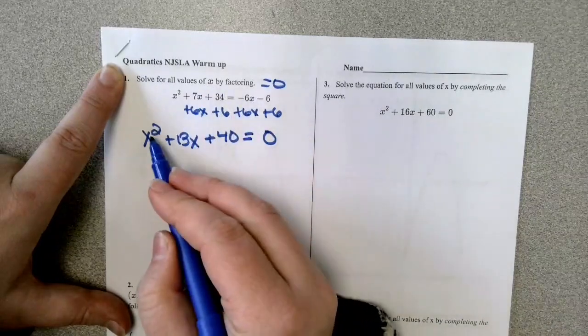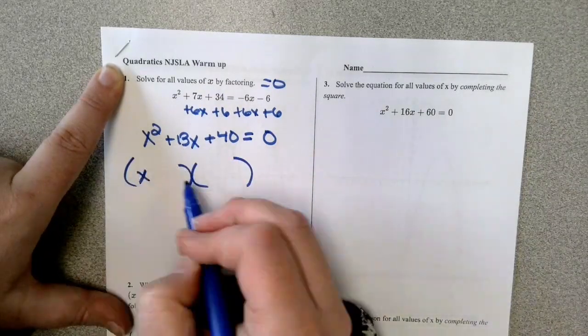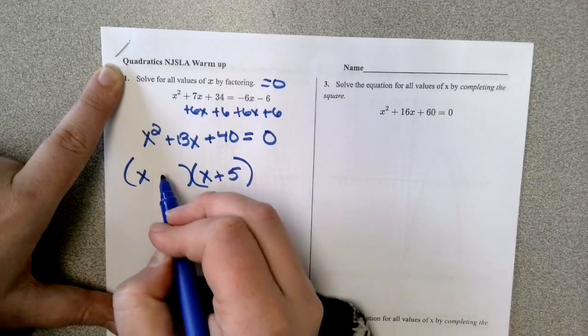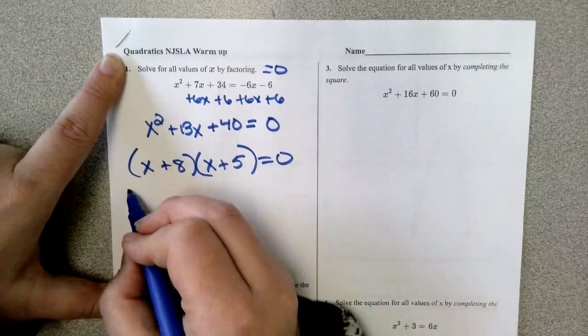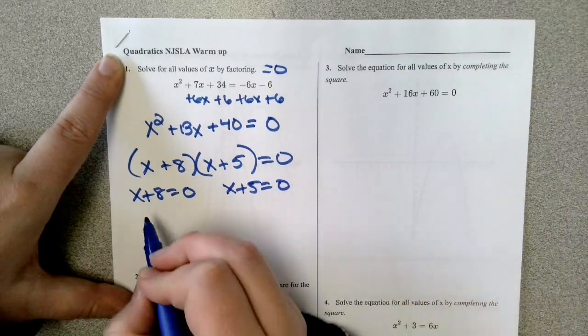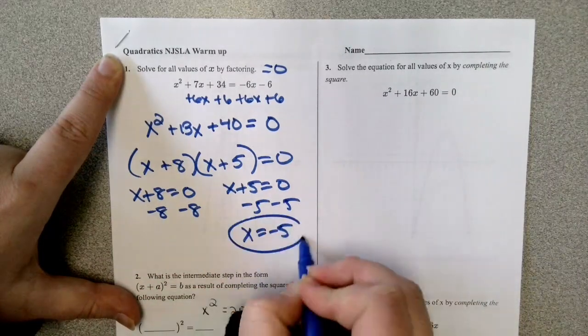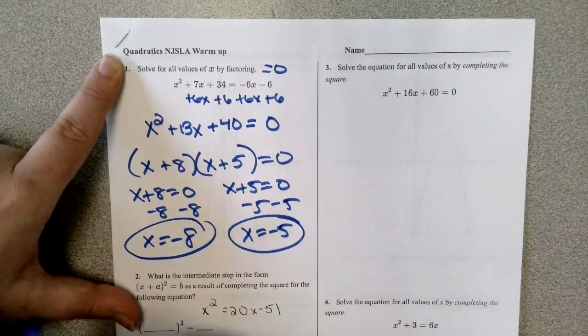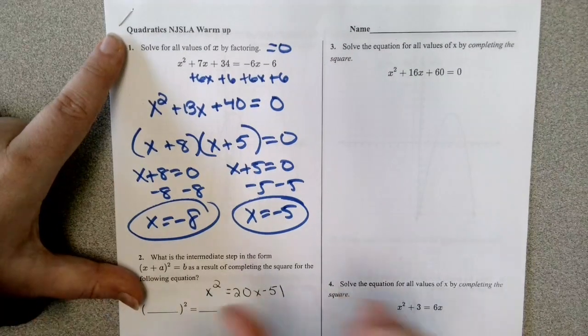I want to solve by factoring, so I see a is 1 and it's a trinomial. x and x, 5 and 8, multiply to be 40 and add to be 13. Then I have to set both equal to 0 to solve. And negative 8 and negative 5 would be your solutions, would be your x-intercepts, and so forth.